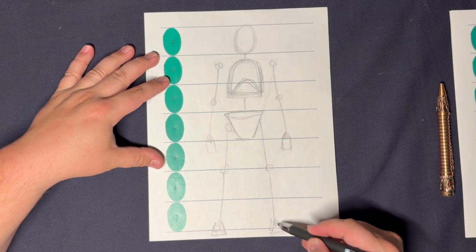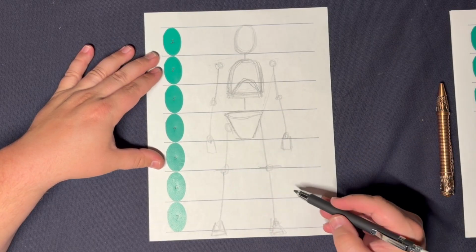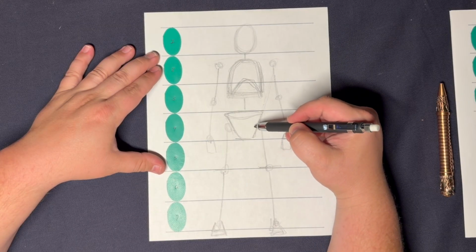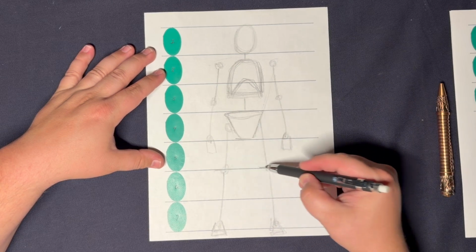I'm going to take a minute here and just check everything, make sure all of my points are where I want them to be, because from here, I'm going to be adding onto this drawing, and if this part is a little off, it can affect the rest of the drawing in total.